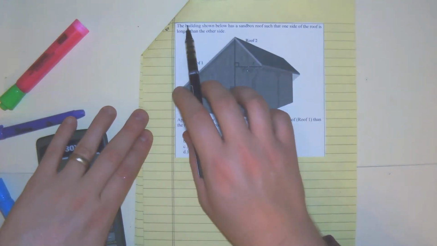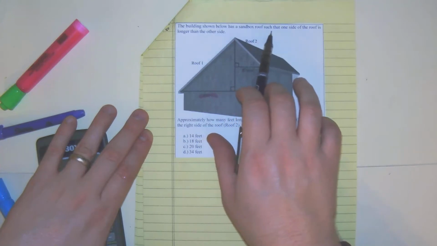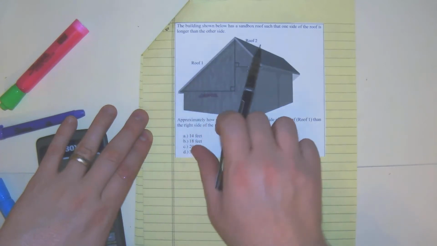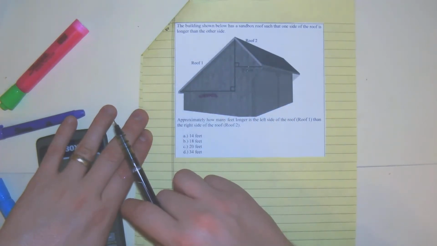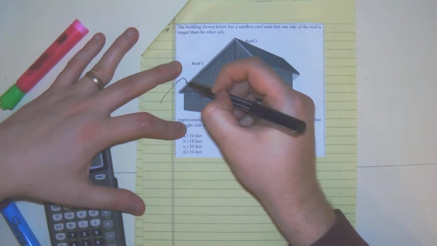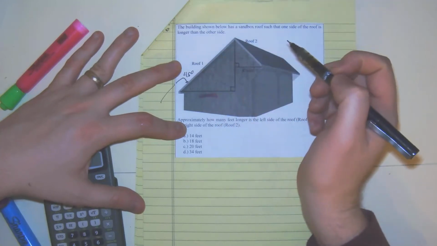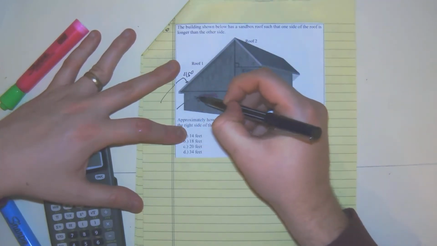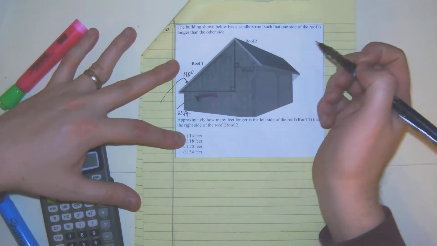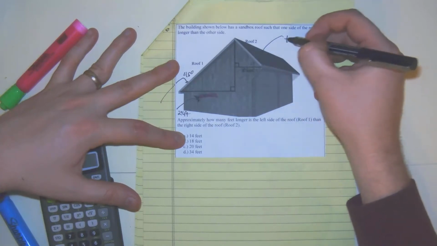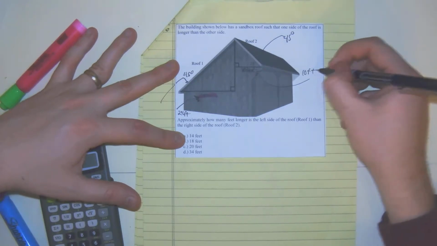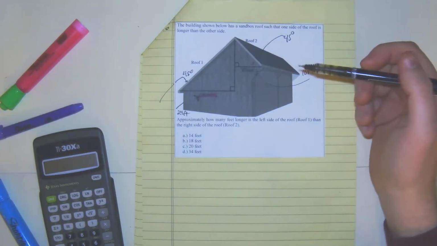We're on number 6. Number 6 says the building shown below has a sandbox roof such that one side of the roof is longer than the other side. Roof 1, roof 2. I know it's hard to see. So what we have here, the important information, that's 45 degrees. This right here is 24 feet. This right here is 45 degrees. And that is 10 feet. Alright? And we have right triangles.